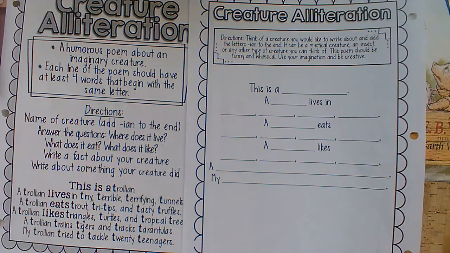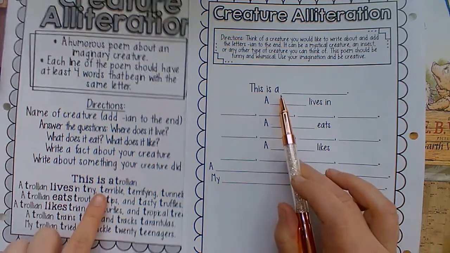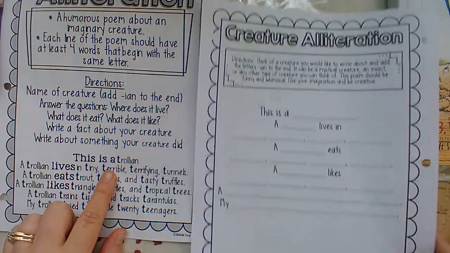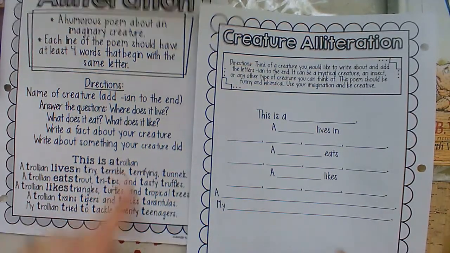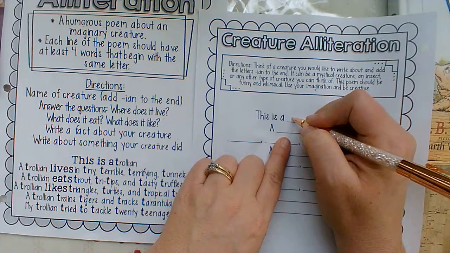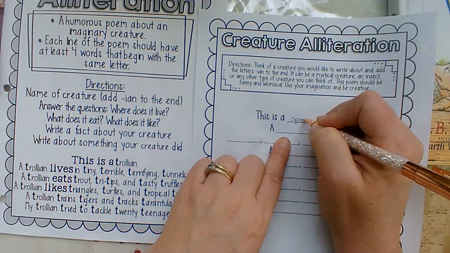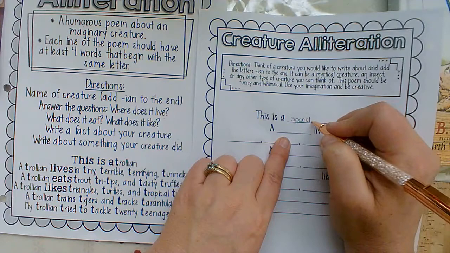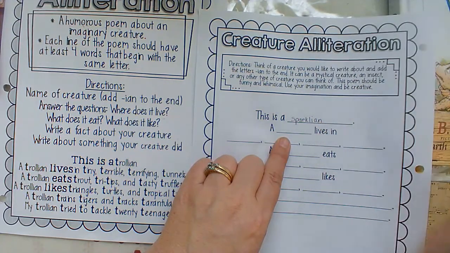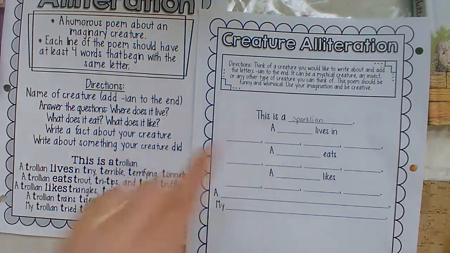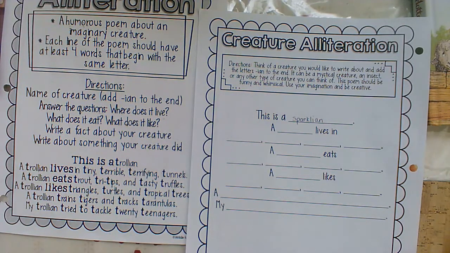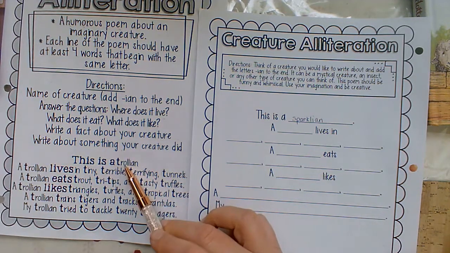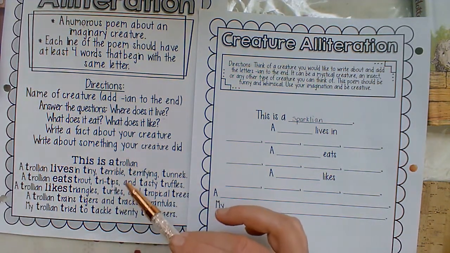Okay, so right in this part here, I'm going to name my creature. This is a trollean. Mine is going to be a, so I'm going to take the word sparkle and I'm just going to add I-A-N to the end. Now, you may want to come up with your own based on the planet you did back then. You might want to completely make up your own creature. Take a creature like troll. Don't use troll though, because that's our example here.